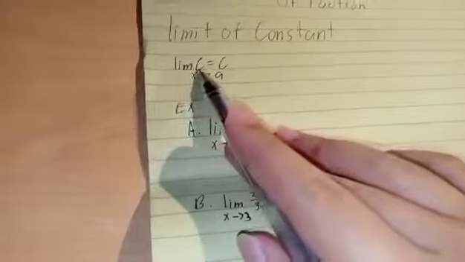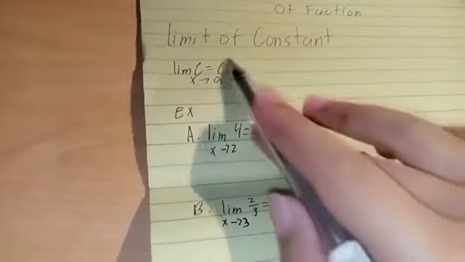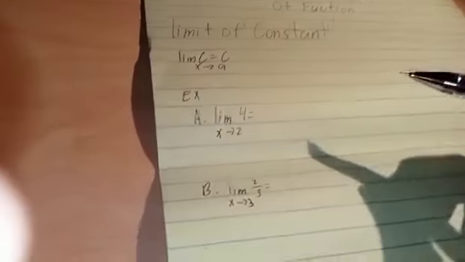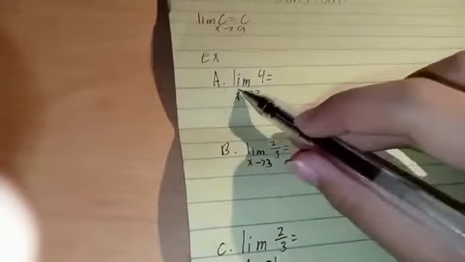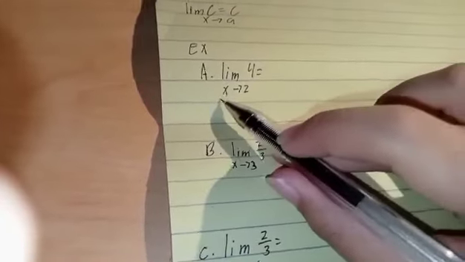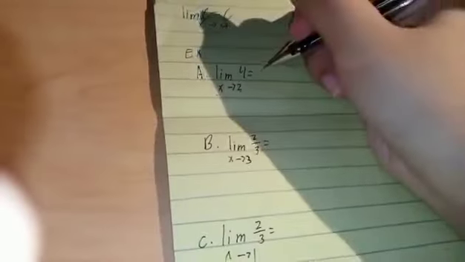Number 1 rule, limit of a constant. The limit of a constant as x approaches a is equal to the constant. For example, the limit of 4 as x approaches 2 is equal to 4.